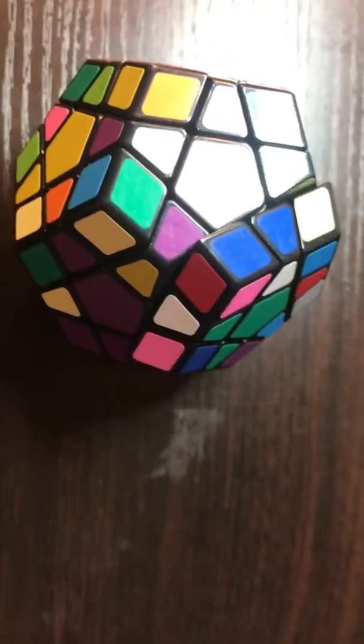Hey guys, today we're showing you how to solve a megaminx. So this is not really the best method, but this is the method. This is like the easiest method I know to solve a megaminx.